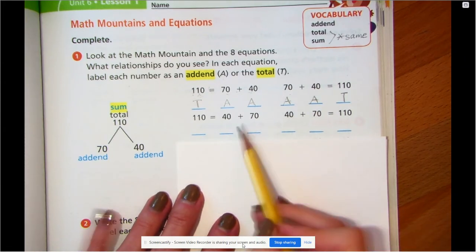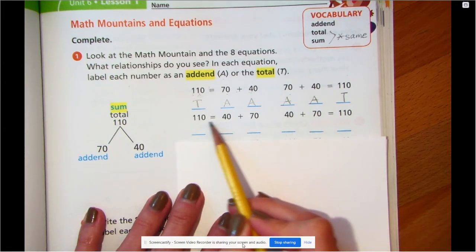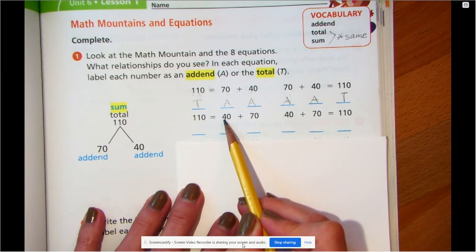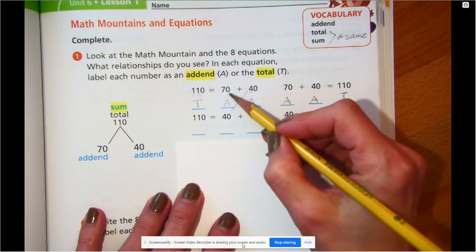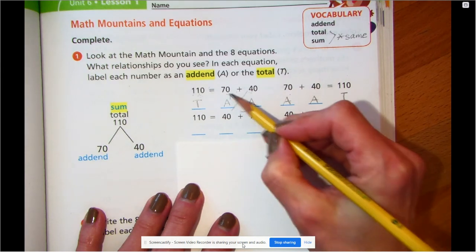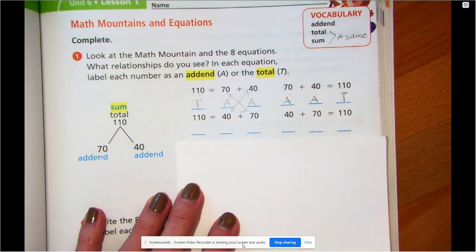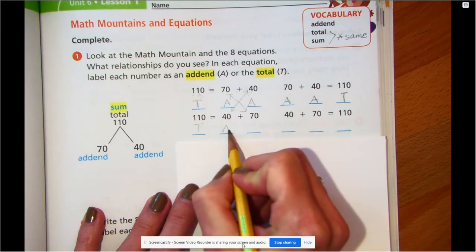Now, notice what they did here. 110 equals 40 plus 70. These are the same addends, right? They've just flipped them around. Right? Same thing that we can do in multiplication. Right? We can flip those factors. You can flip the addends too. This is still our total. These are still our addends.